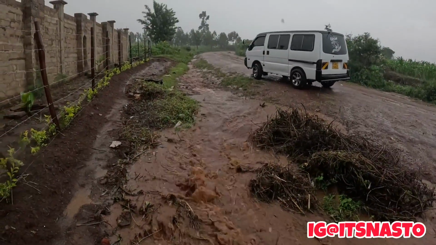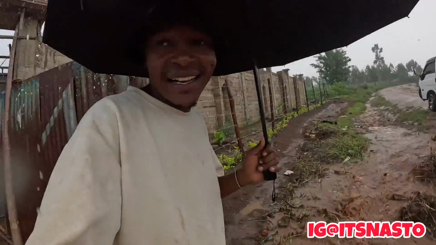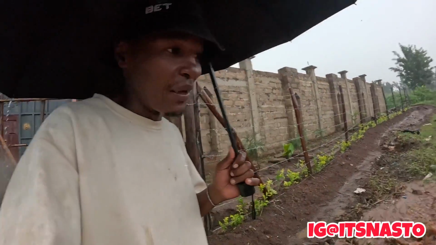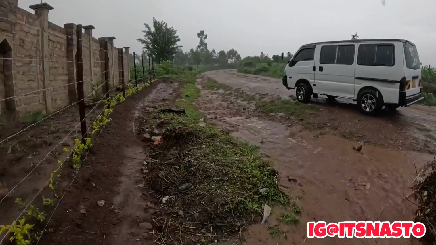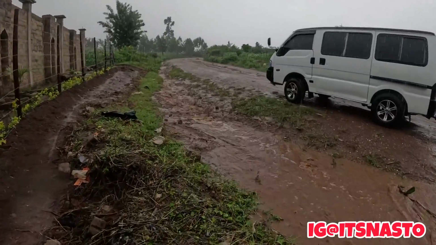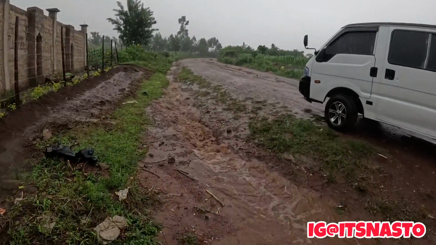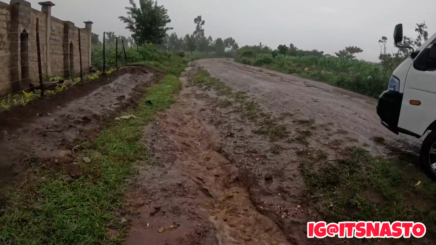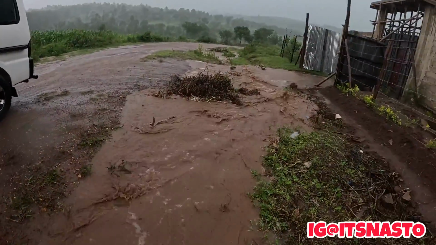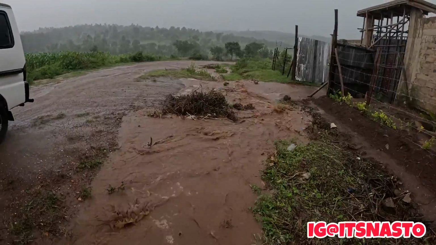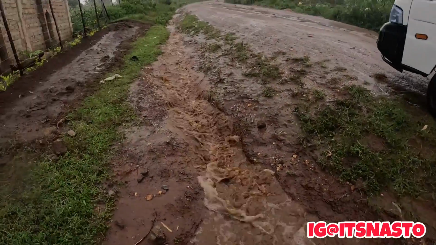Every place is wet. Hey guys, this is a big problem. I don't know even where to cross. Just imagine all this water. So this is how it usually rains. It's a big mess. Looks like a river.